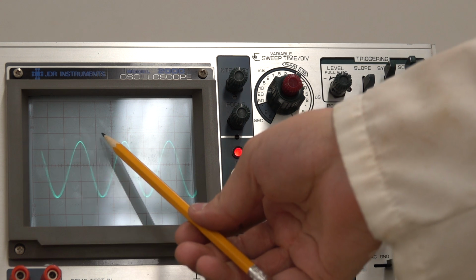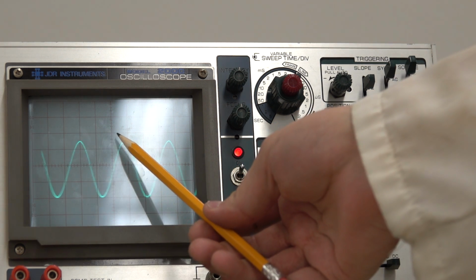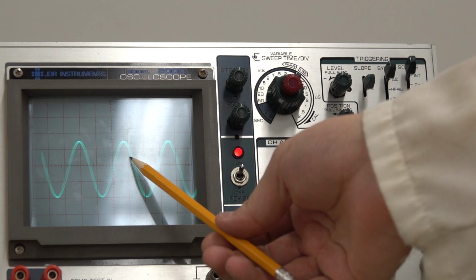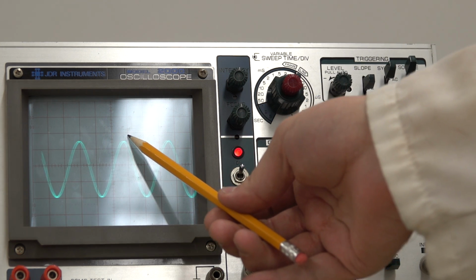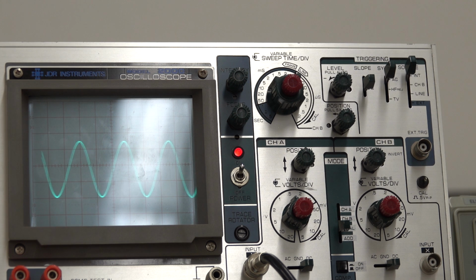So this is 1, 2, and 3/4. So 2.75 units, and then you have to multiply that by the 50 microseconds. So if you multiply that, you're going to get the number of this period.